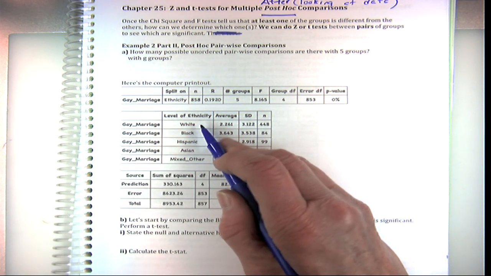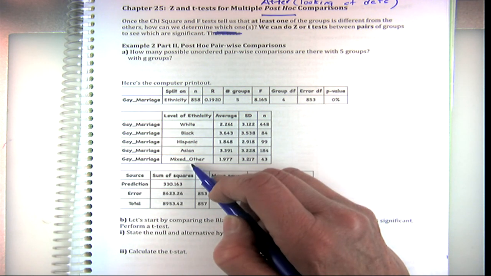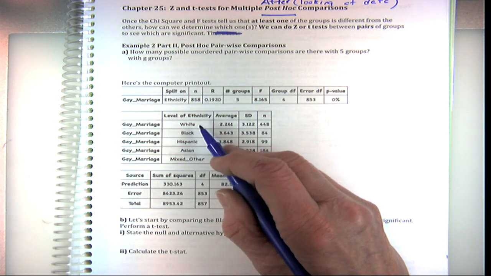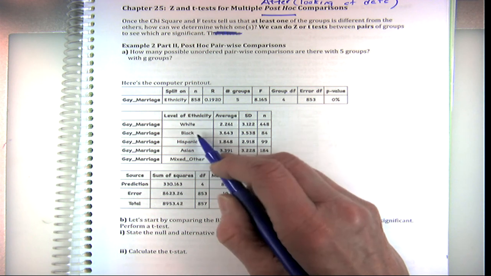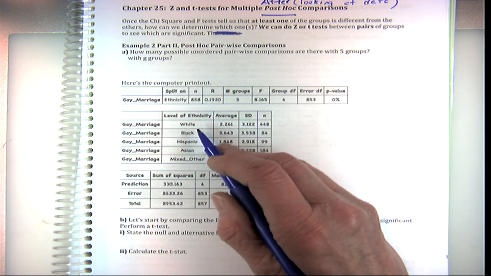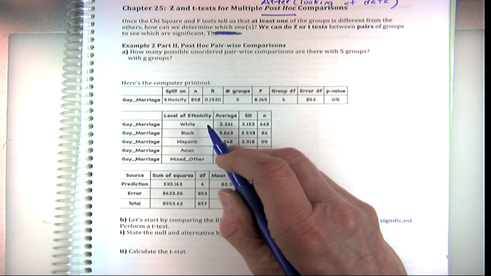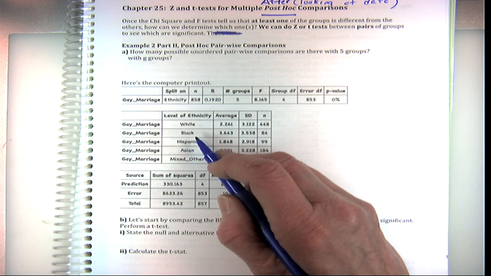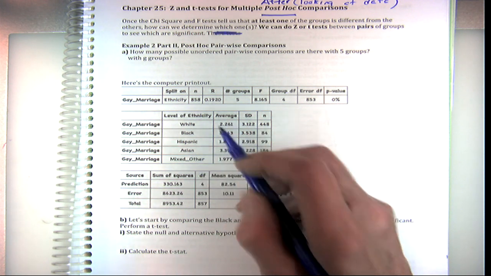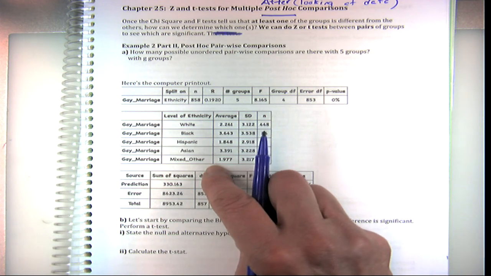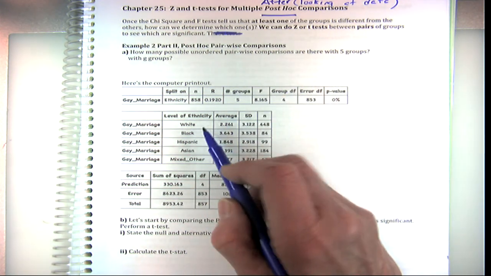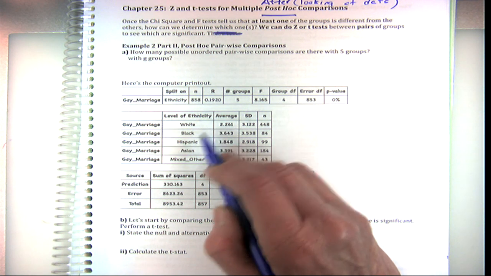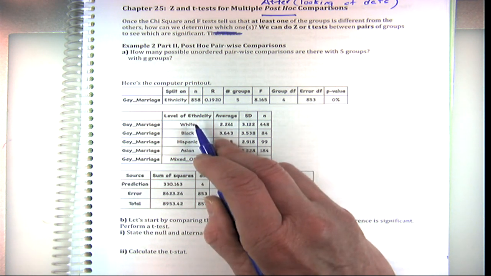For 5 groups, well, I could compare whites to 4 others. And then I could compare blacks to 4 other groups, Hispanics to 4 other groups. So that's 5 times 4 comparisons. But I said unordered because when I compare whites to blacks, I count that as one, and then when I start with blacks and compare blacks to whites, that's another one.